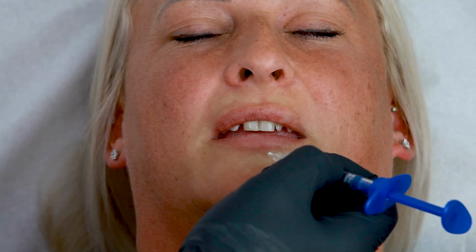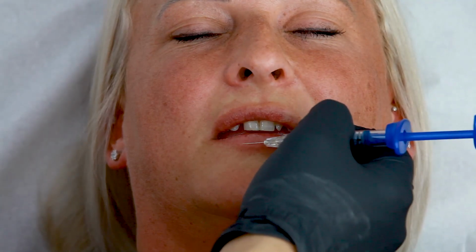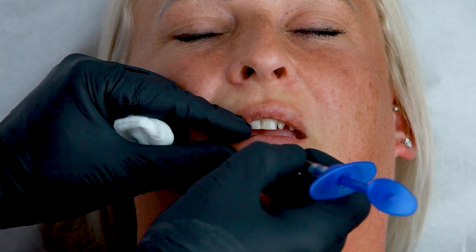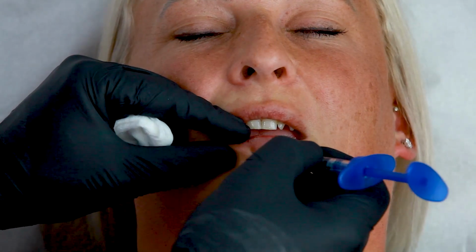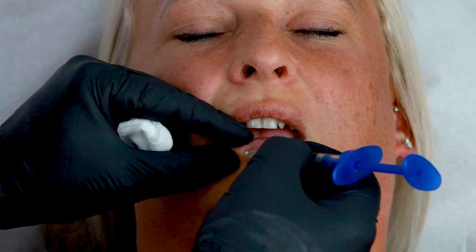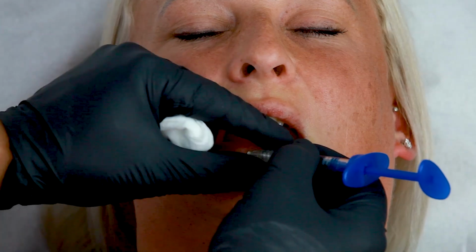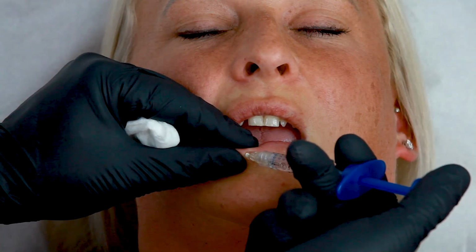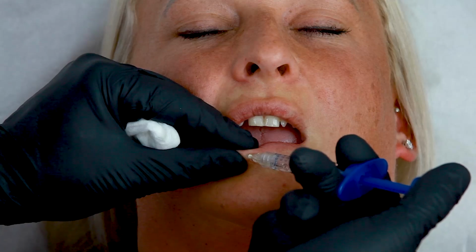Now we're going to make our insertion point there, just slightly overlapping it so there are no gaps between your filler. Same again, 30 to 40 degrees. As soon as it's in, flatten it, push it to the hub, and you want to see the shape. So create our tunnel, and as soon as you start feeling it between your finger and thumb, start retracting.